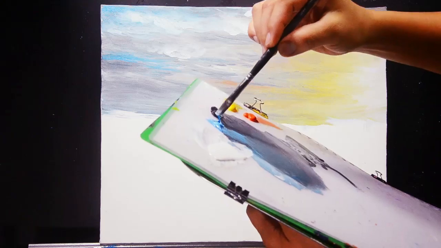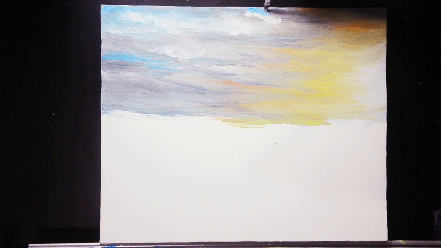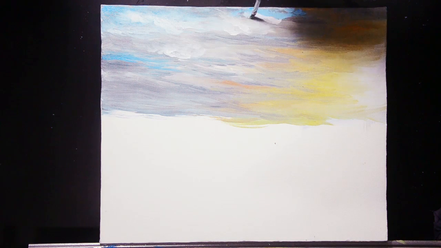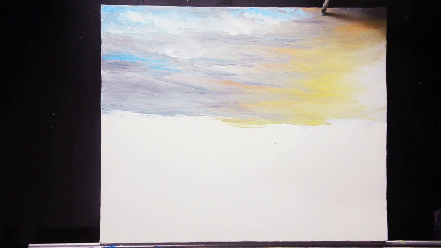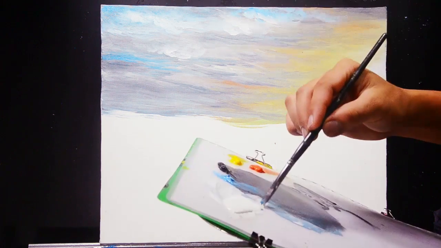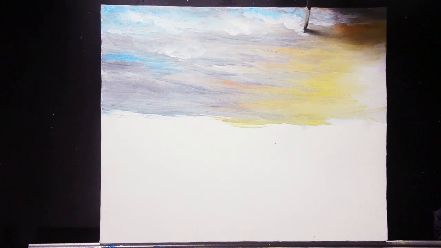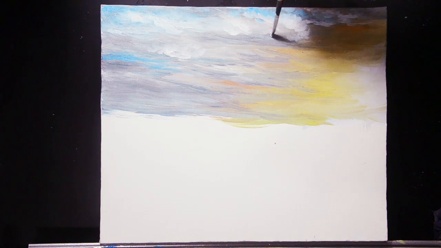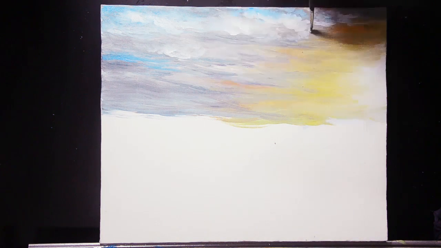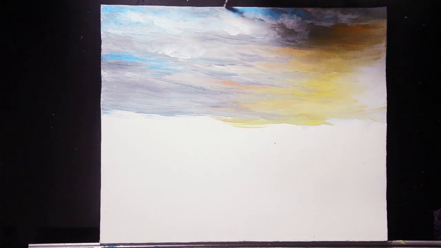But I'm going to mix this with the blue color, or just blend this color into the blue. Looking good for my clouds there.